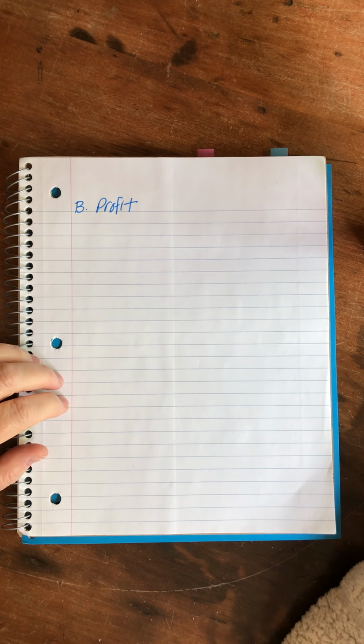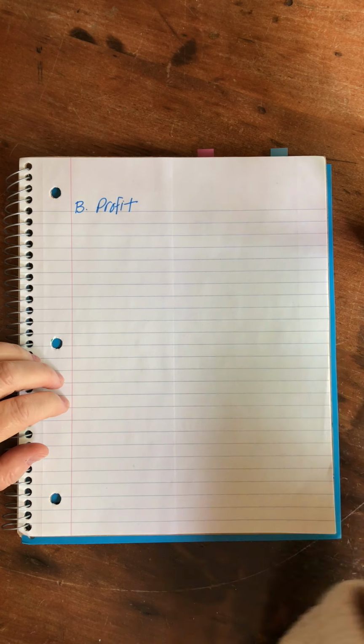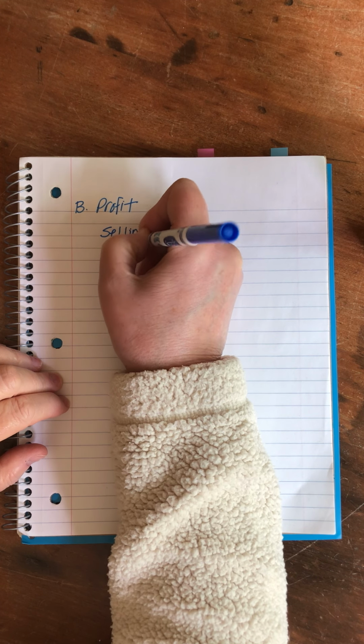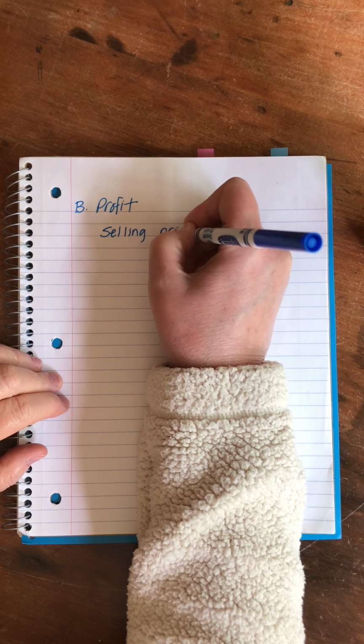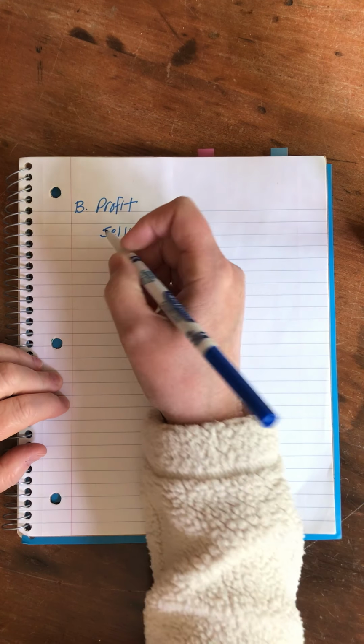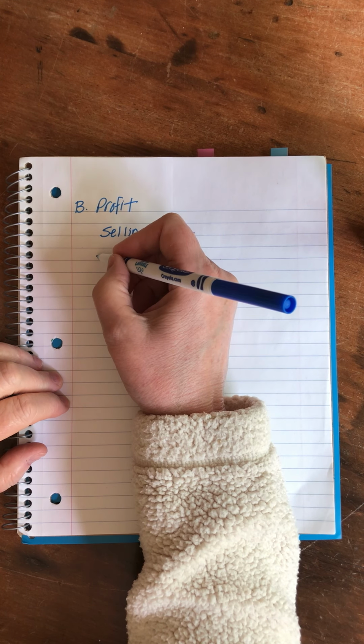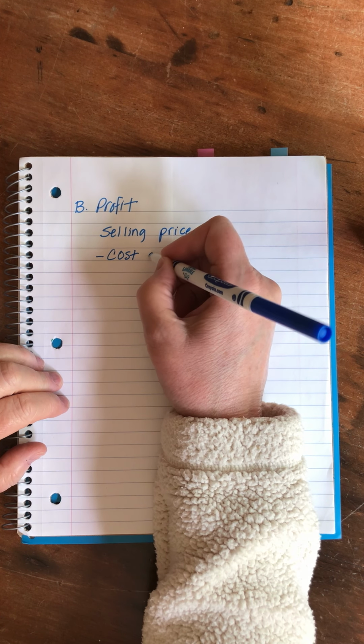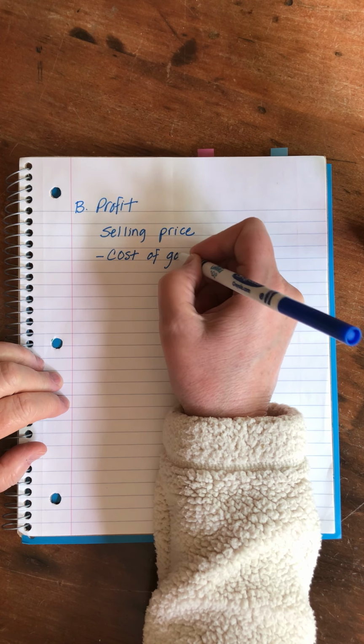What we do is we sell something for the selling price. But we have to subtract from that the cost. In accounting world, we call it the cost of goods sold.